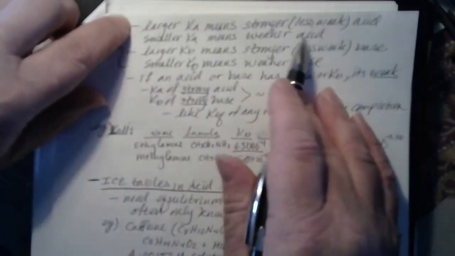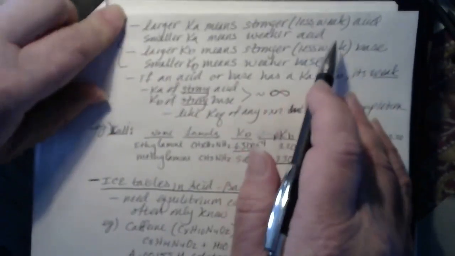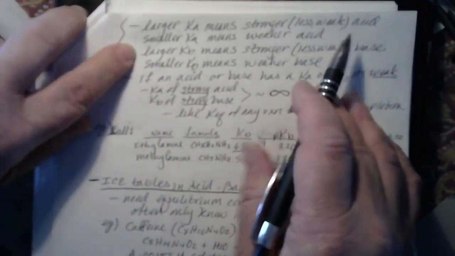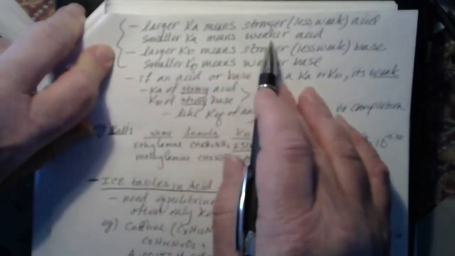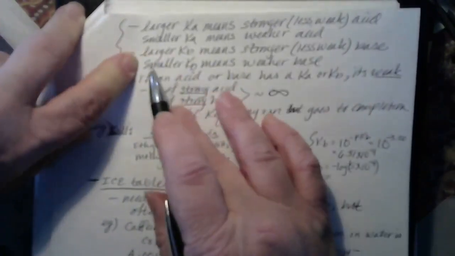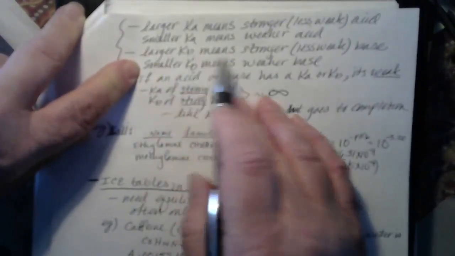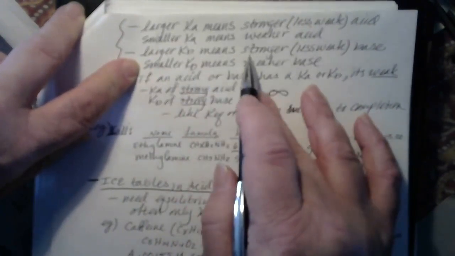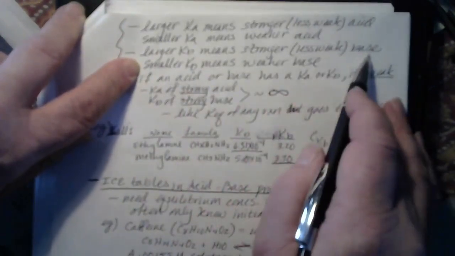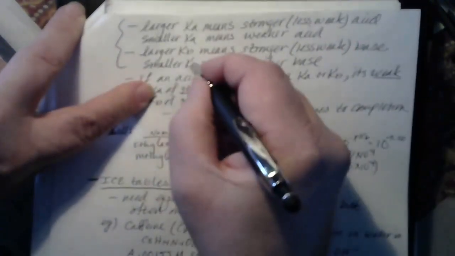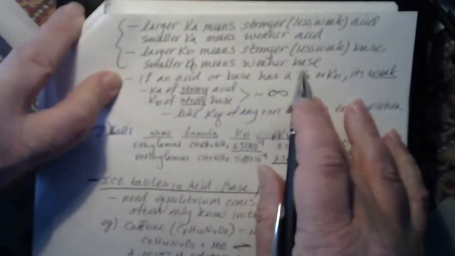It may be a relatively strong weak acid or a relatively weak acid, but it's weak overall. And smaller Kas mean weaker weak acids. Same with Kb. Larger Kbs mean stronger, or in other words, less weak bases, but they're still weak. And a smaller Kb means a weaker base.